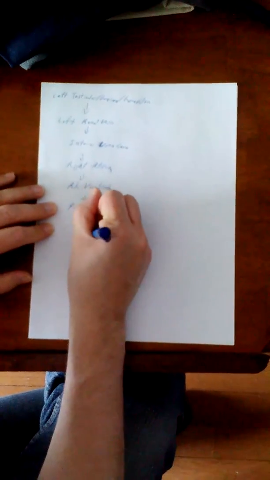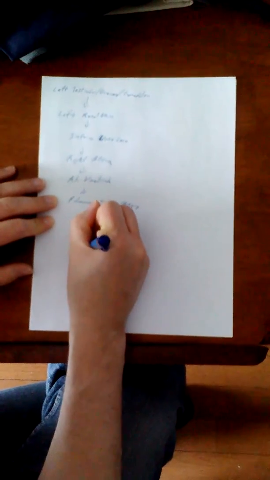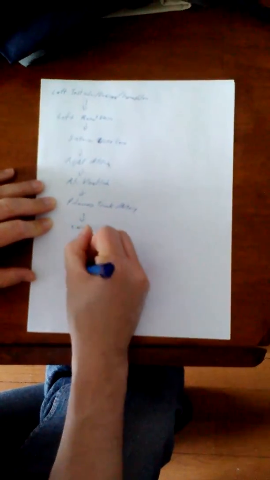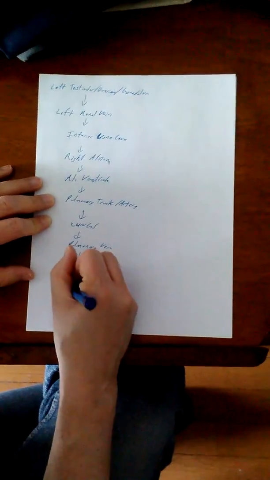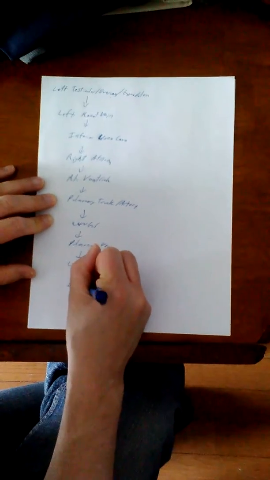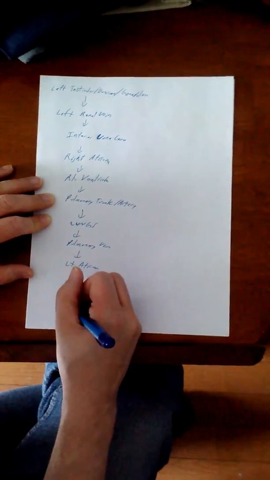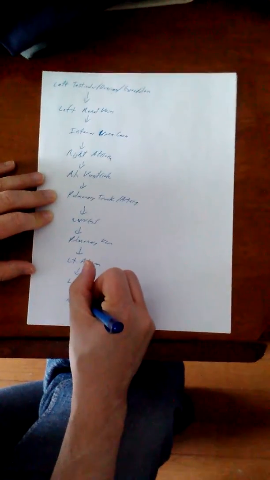From the pulmonary artery, it then is going to go into the lungs. From the lungs, it then passes into the pulmonary vein. From the pulmonary vein, it then passes into the left atrium. From left atrium, it then passes into the left ventricle. From the left ventricle, it then passes into the ascending aorta.